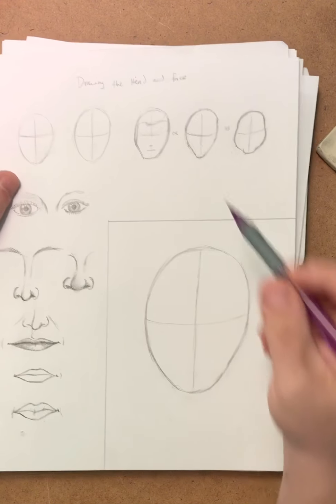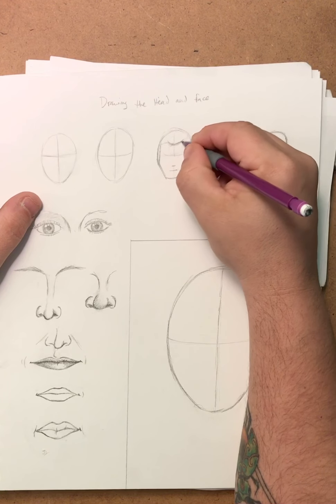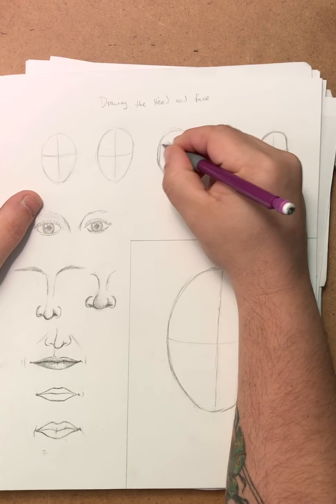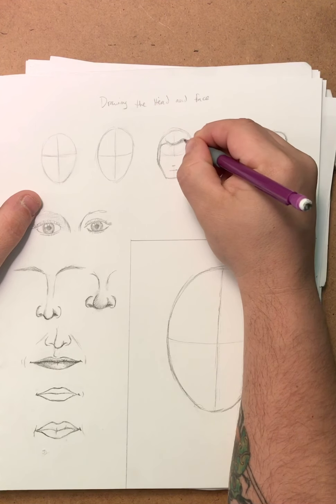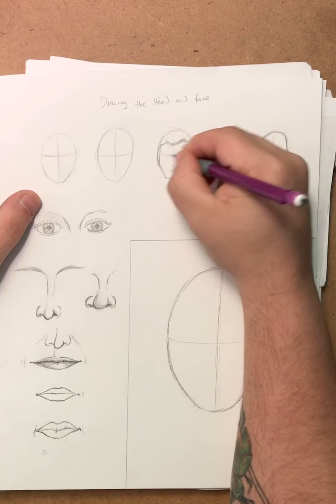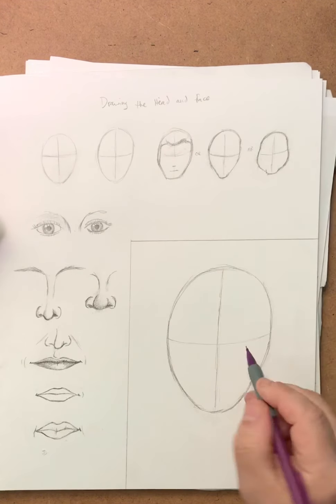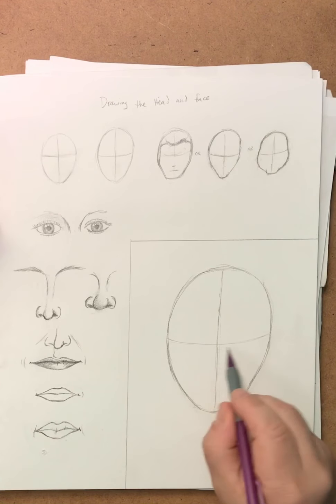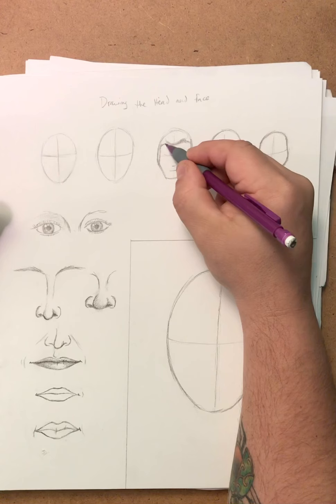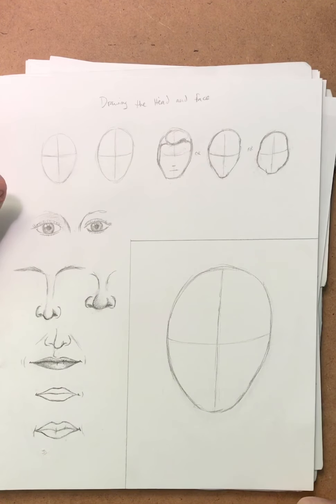But what you don't realize is that eventually this area up here, the top part of the head, is going to be taken up with hair, right? So your eyes are going to be here. Once you draw in that hair, the eyes are going to look right. It's going to look weird at first having your eyes down here halfway down your page or halfway down your face. But once you draw that hair, it's going to look a lot more realistic, right?